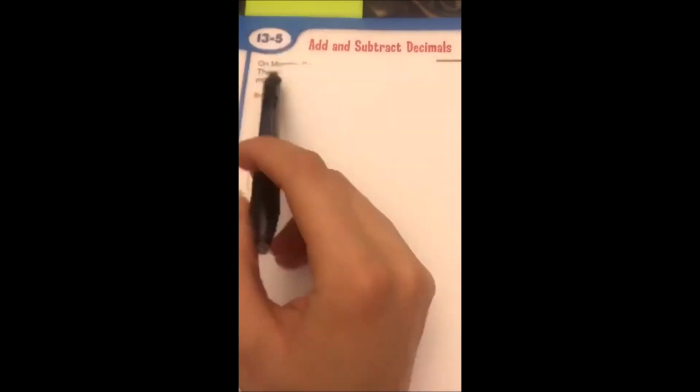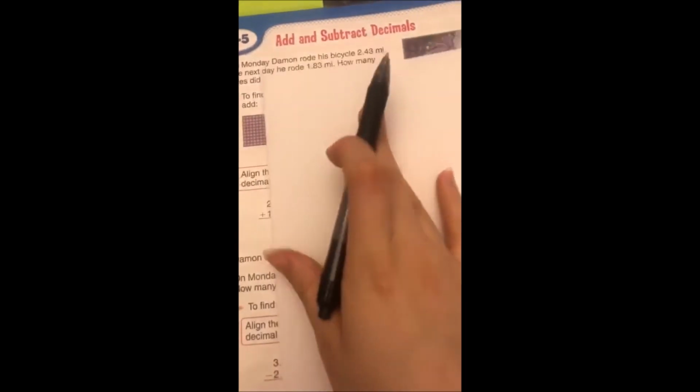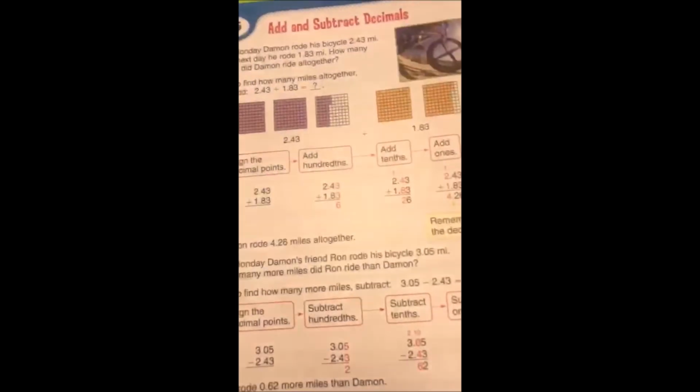So yeah, today's chapter 13, lesson 5, add and subtract decimals. So please open your page 424. So how are we gonna add and how are we gonna subtract decimals? This is what we're gonna learn today. Basically, it's super easy, super fun.